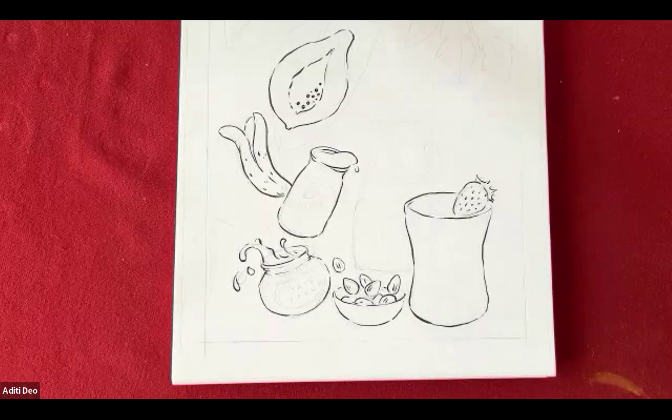Aditi, could you please post a picture of the papaya leaf that you referenced on our group?